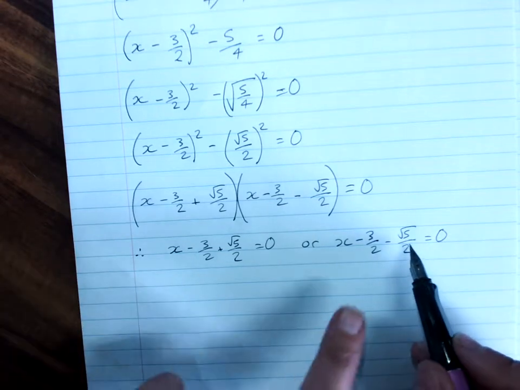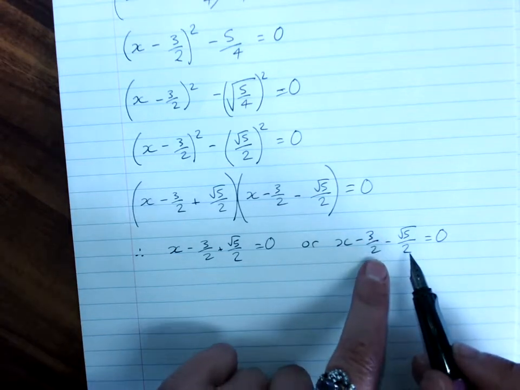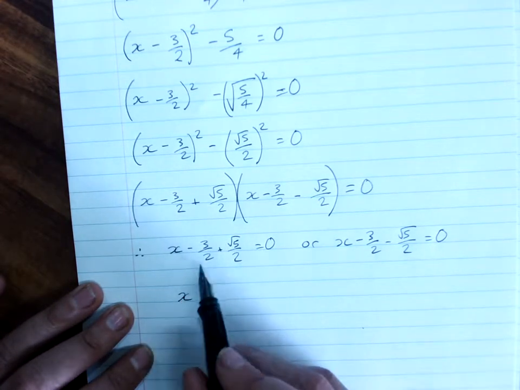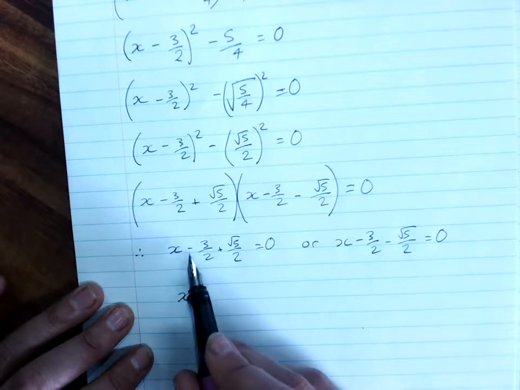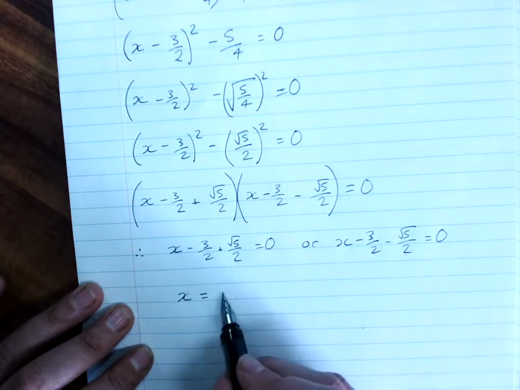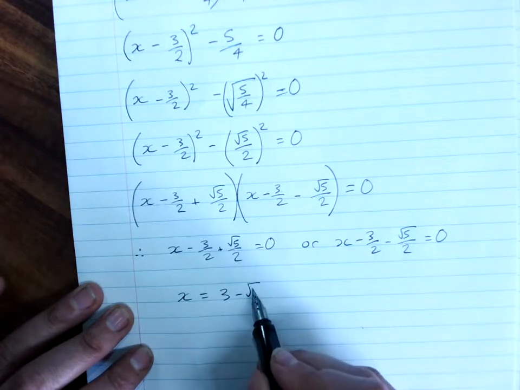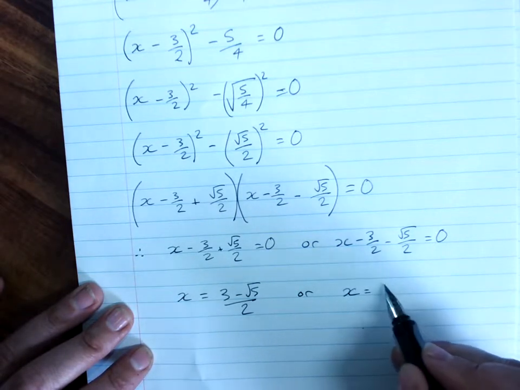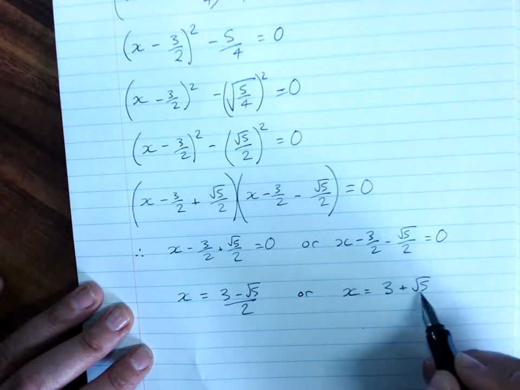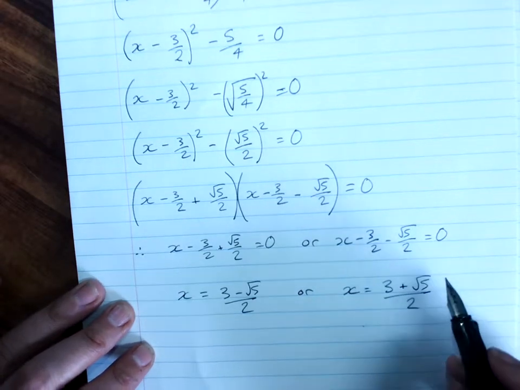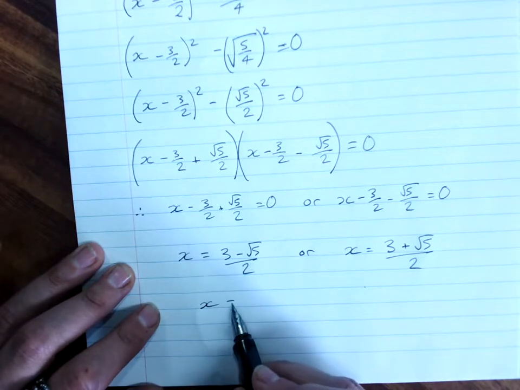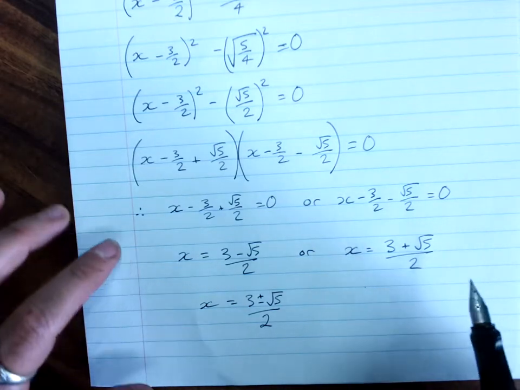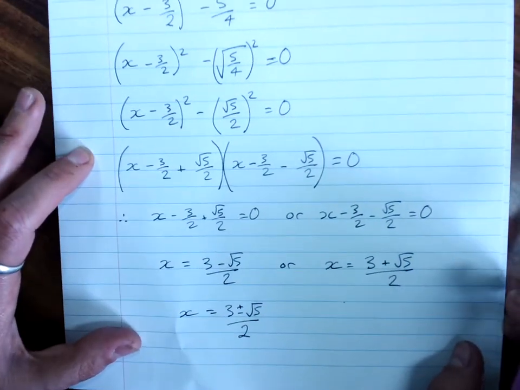And you can see that I can simplify these because I've got a common denominator. So x equals, I'm going to add 3 and subtract root 5 over 2, or x equals 3 plus root 5 on 2. And of course I can combine that if I want. X equals 3 plus or minus root 5 on 2. So a solution with some little tricky things with fractions in there, just as an example.